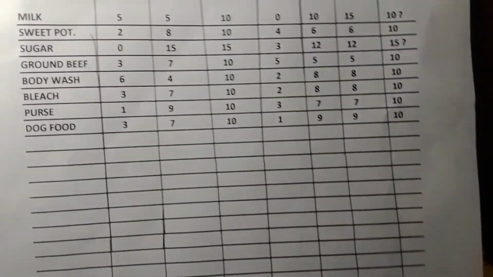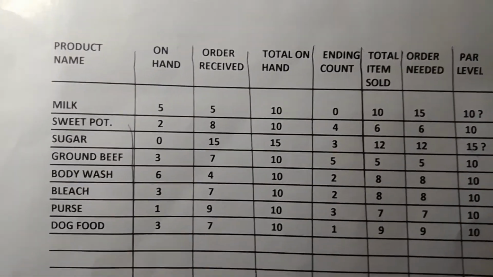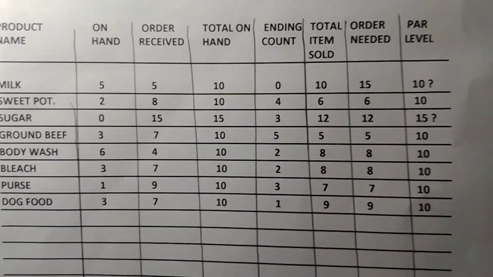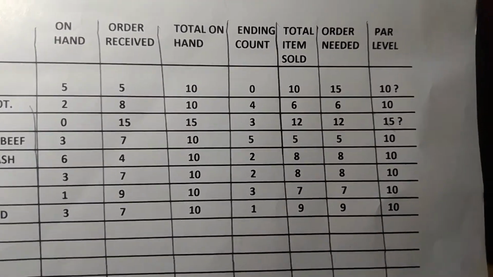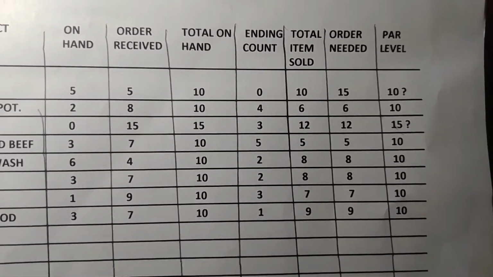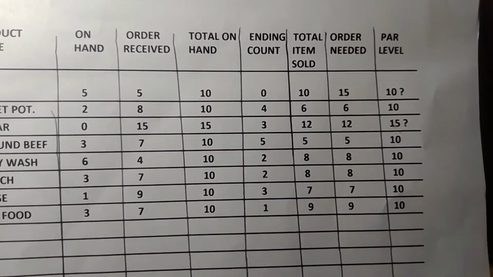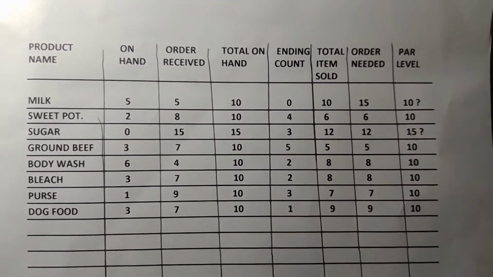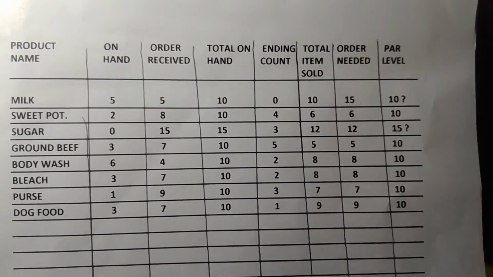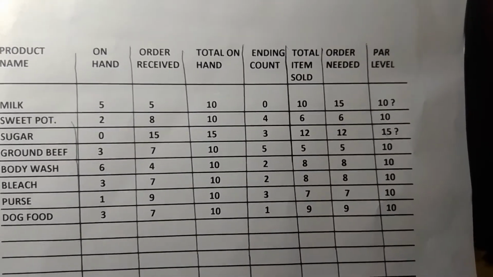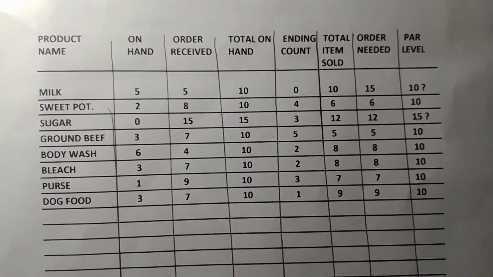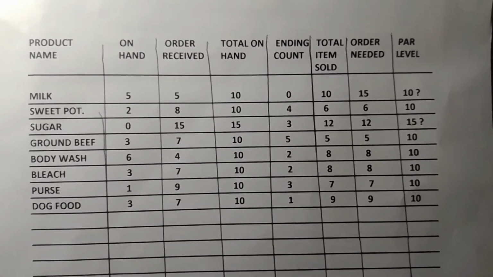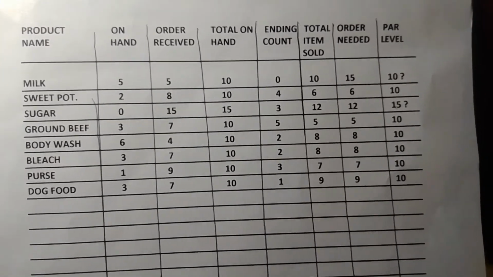So what do we say? If you sell all of your product, then that means you need to boost it up. So it says order needed, we put 15, because you sold out all 10 of your milks. And so that means you need to boost that milk up to 15 the same way we boost the sugar up.